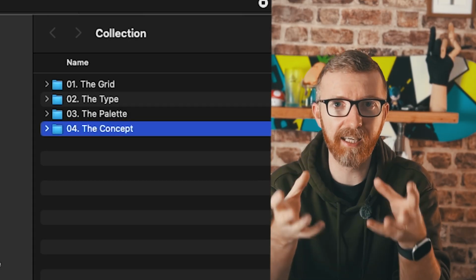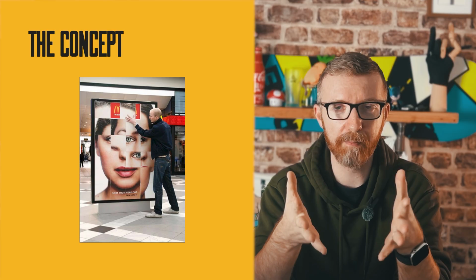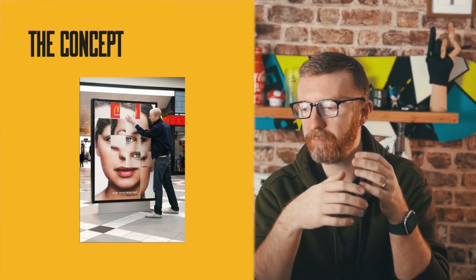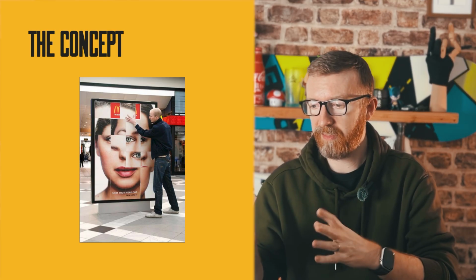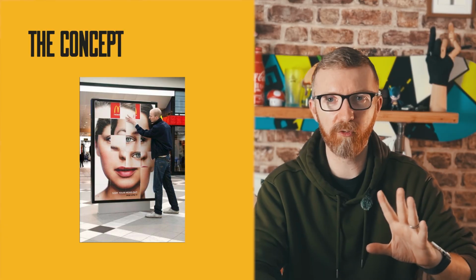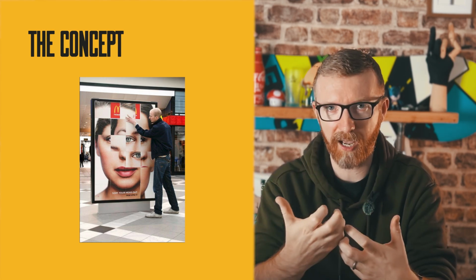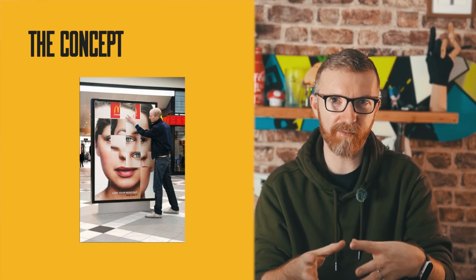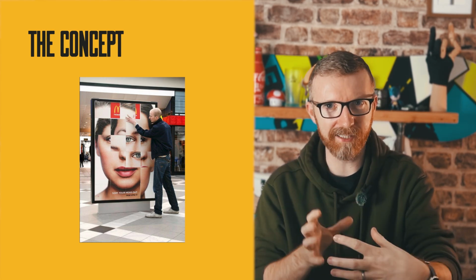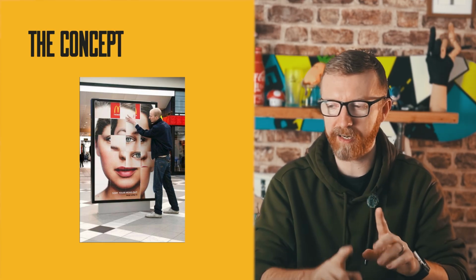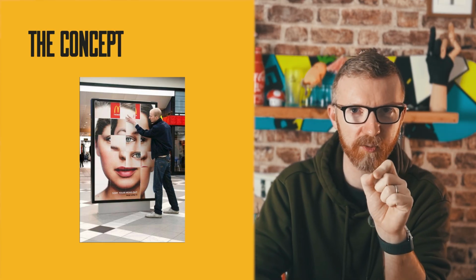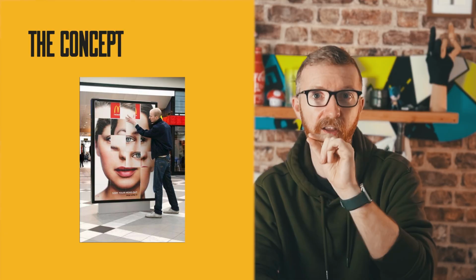Now, this is the big idea behind the image that you grabbed for inspiration, right? So like this one, for example, the image has been turned into a puzzle that you can move about. So it's not necessarily something graphic designy that I like about this, but it's the idea behind it. If it's got a really clever story or idea behind it, not one specific design element, something that you might want to grab inspiration from later, put it into the concept folder.